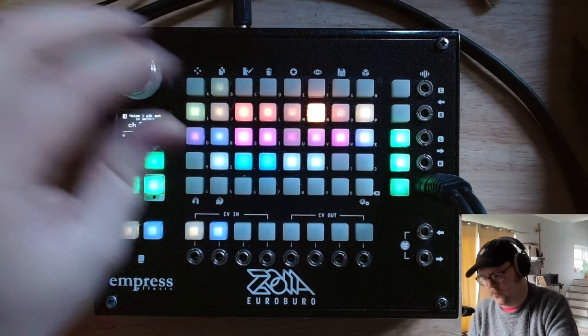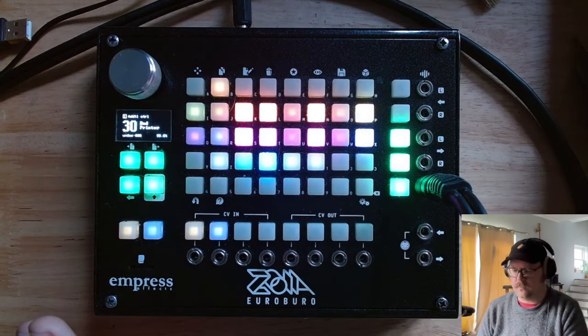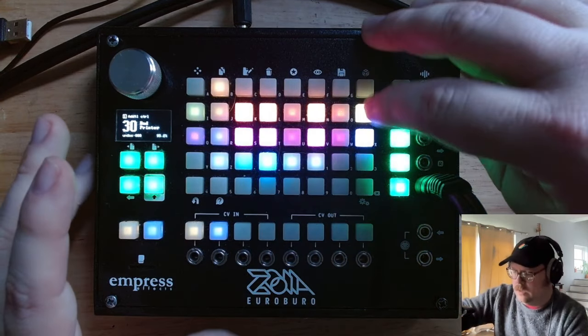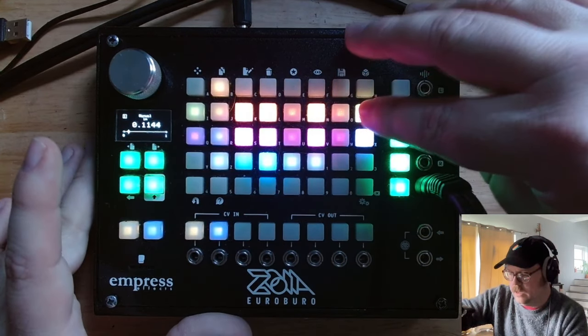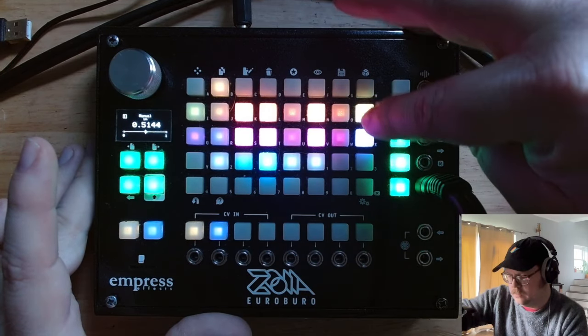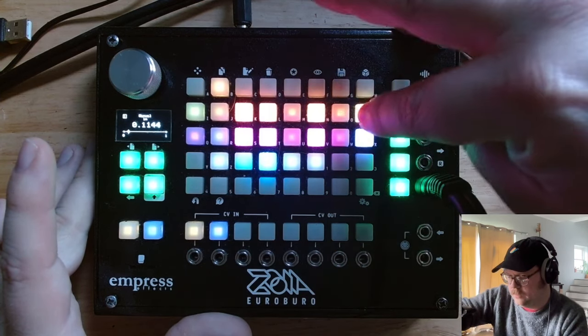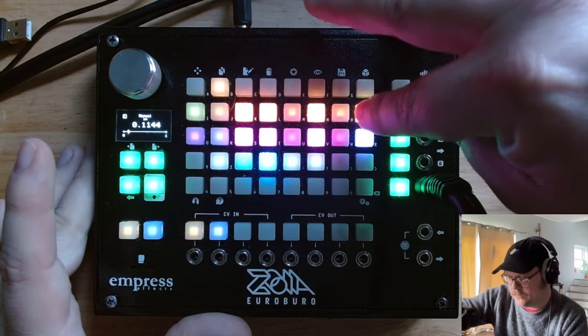And then you can just stop it entirely and use these buttons to cycle through the different subdivisions.